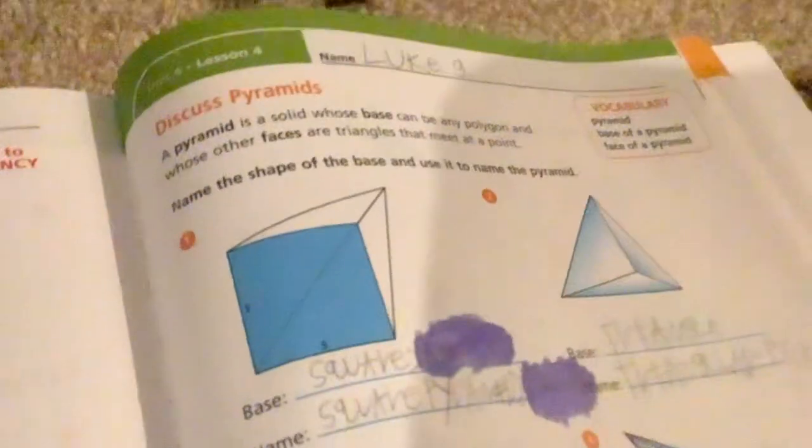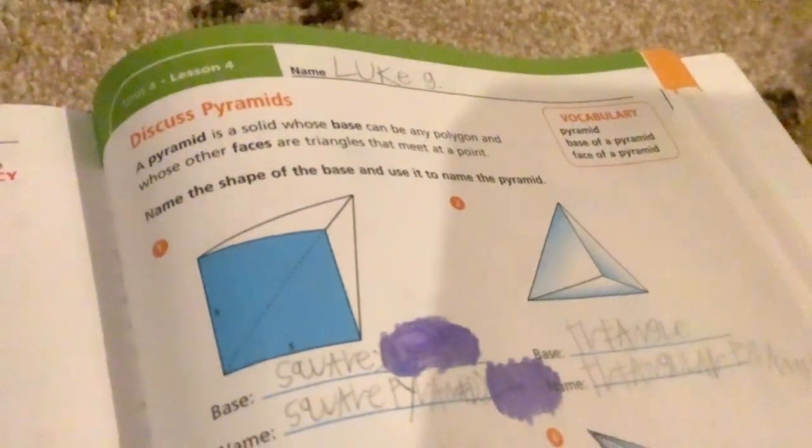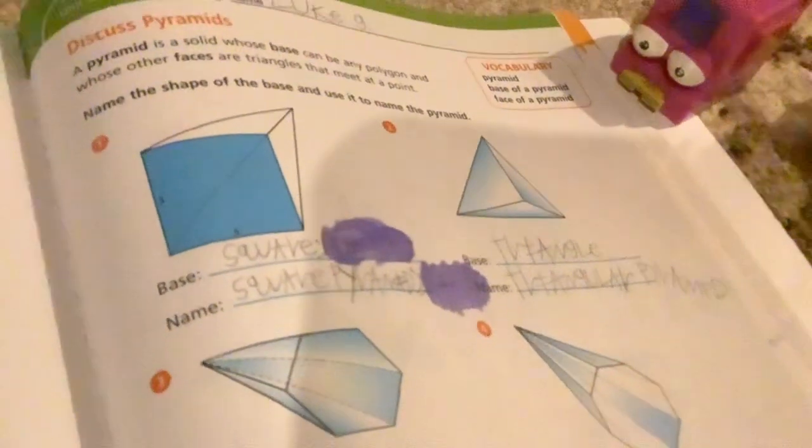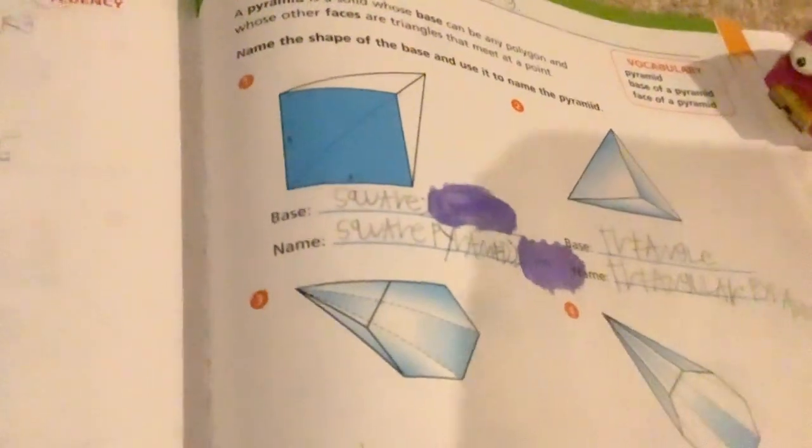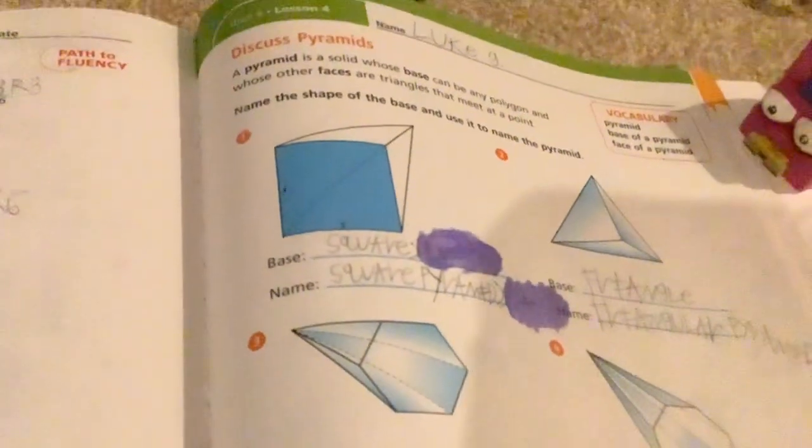Oh. The base of a pyramid can be any polygon, right? Yes. Any polygon could be the base of a pyramid, as long as the net forming the pyramid will be shaped like a pyramid. So, just like prisms, pyramids could be named according to the shapes of their base.